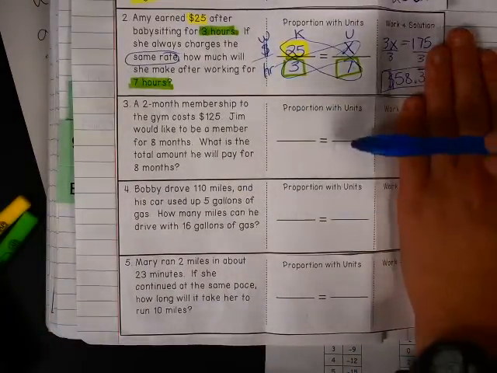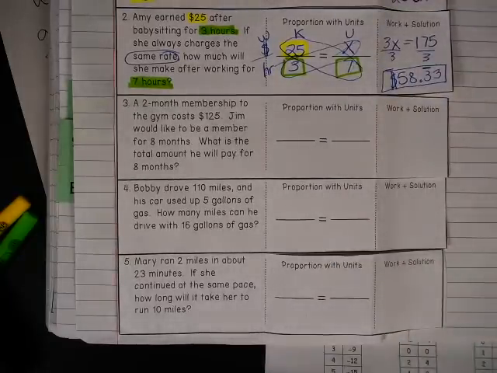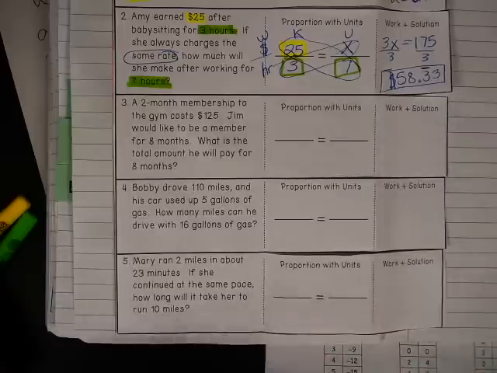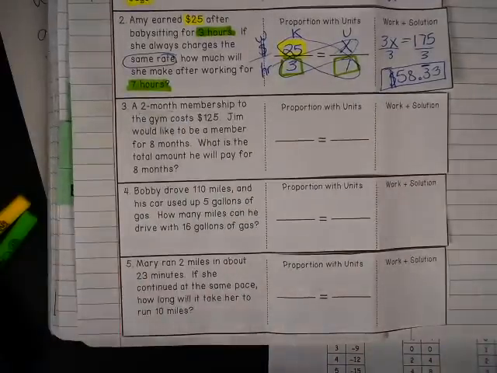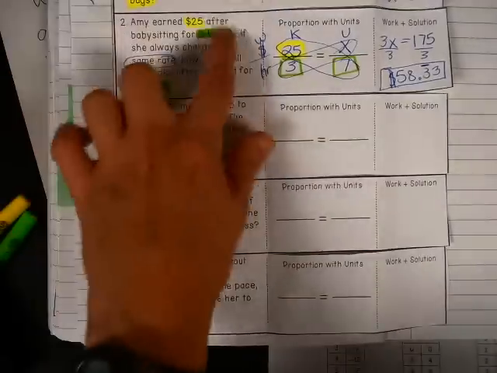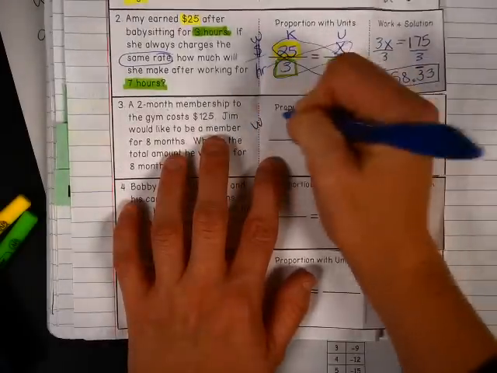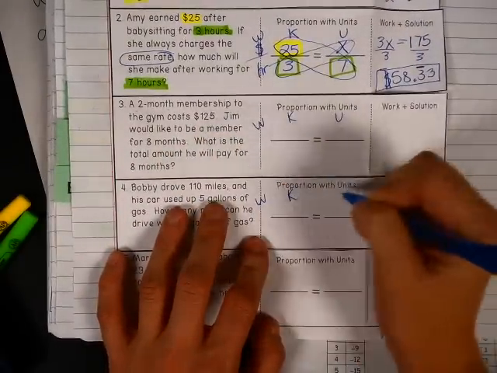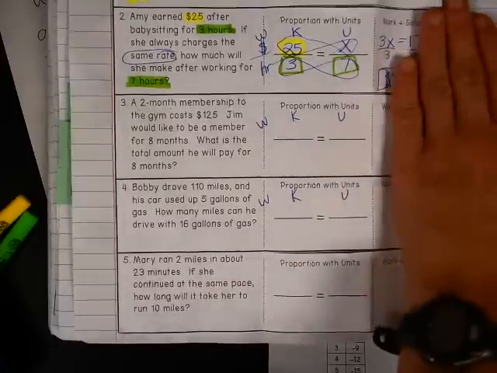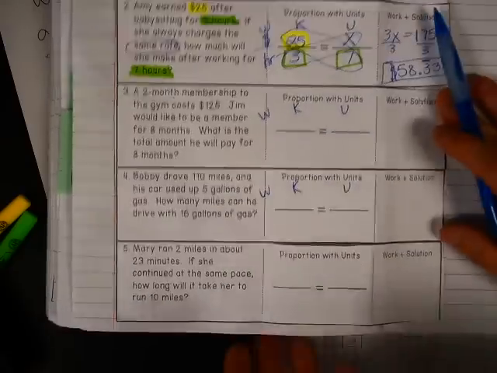And that's what I'm going to check when we come in. I'm going to check these three to make sure they have the correct proportion down. But if you don't have a highlighter at home, that's okay. You can underline, you can box, do whatever you need to do to differentiate the numbers like I did with the highlighter. And then I want you to see the WKU on each one of these. I don't want to see the solution yet. I just want to see the proportion.